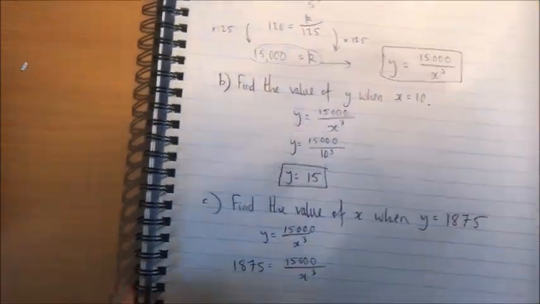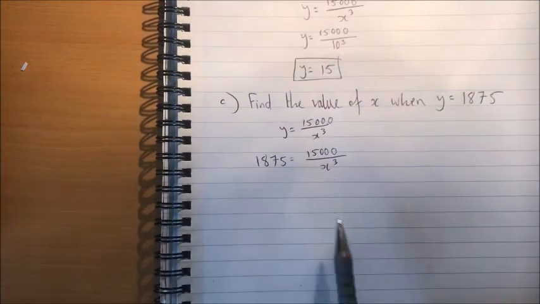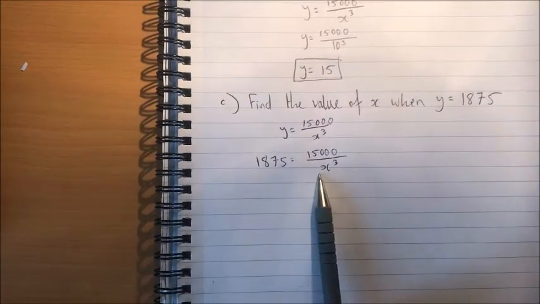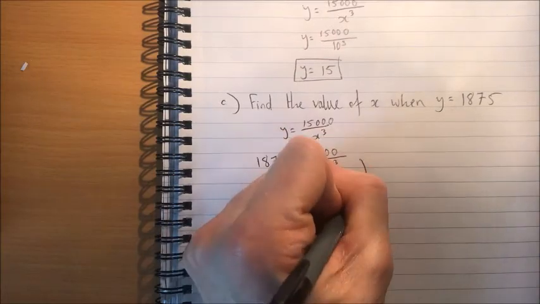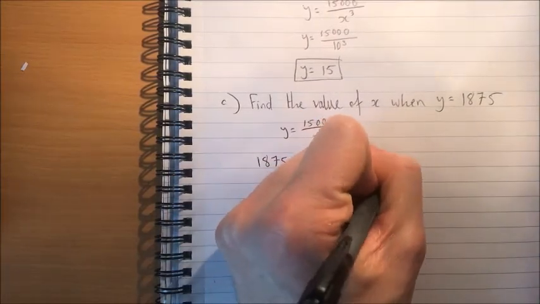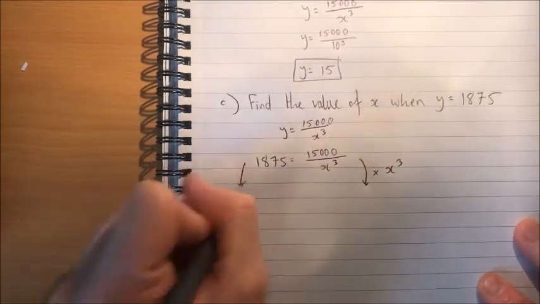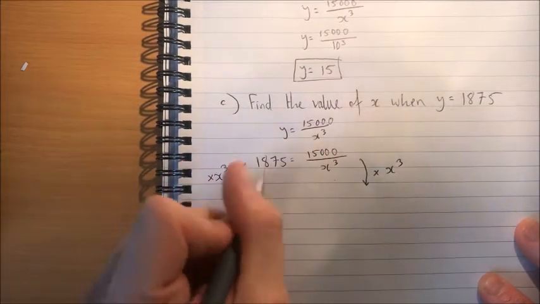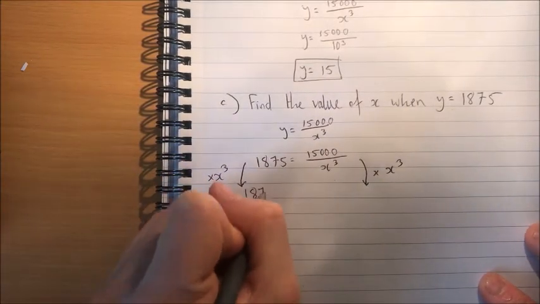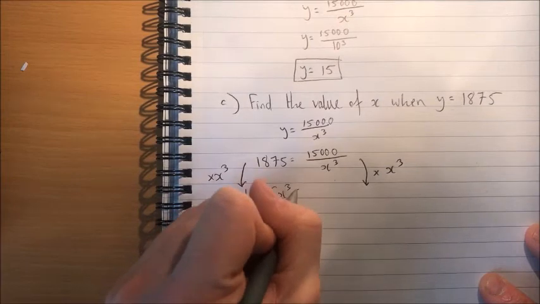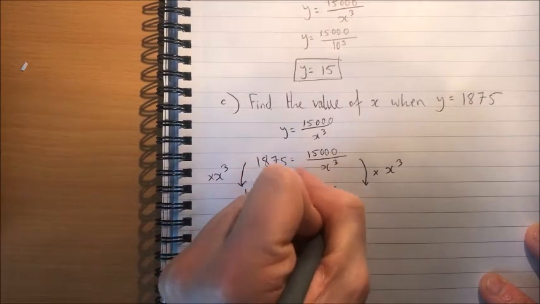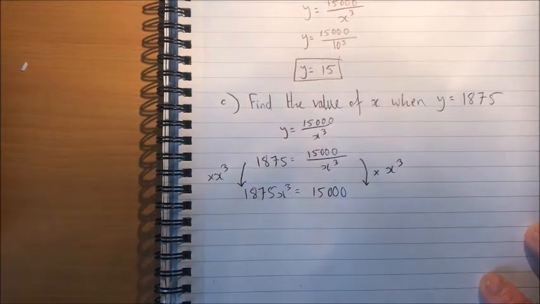I'm looking for x on its own, so I don't want x to be the denominator of some fraction at the moment. So what I'm going to do, I'm going to multiply both sides by x cubed. Watch what happens. So that's going to give me 1,875 x cubed equals 15,000. Okay, can you think what I'm going to do next?